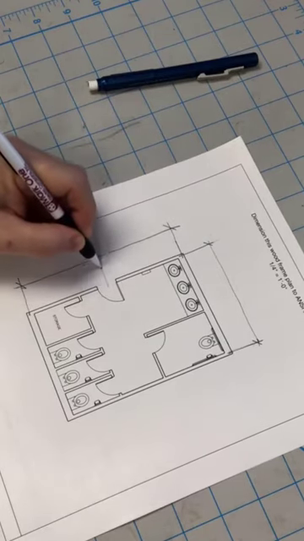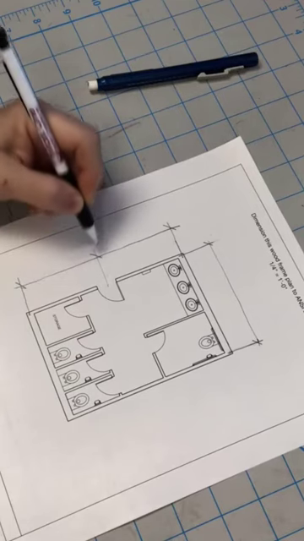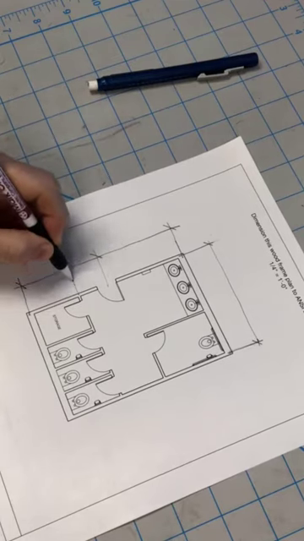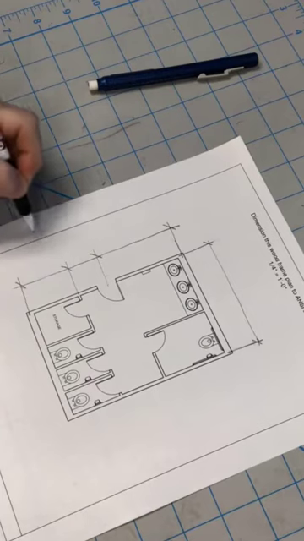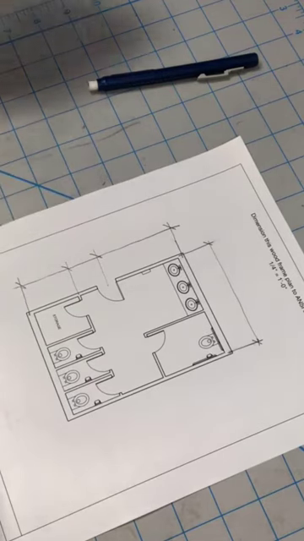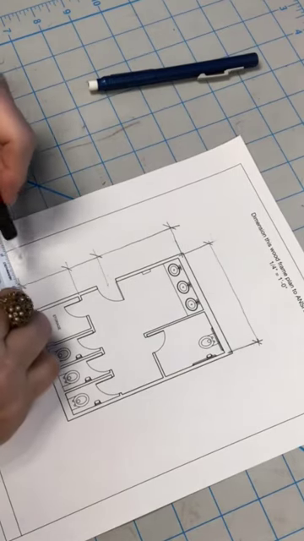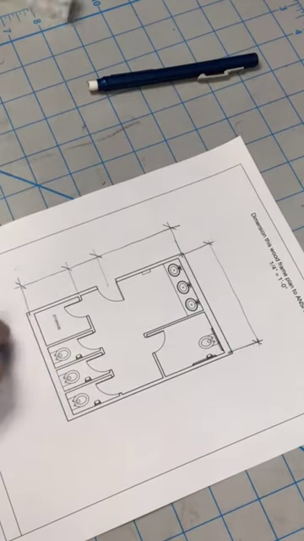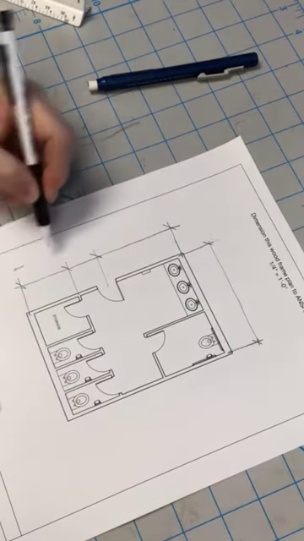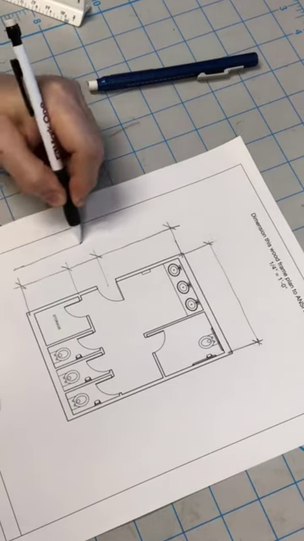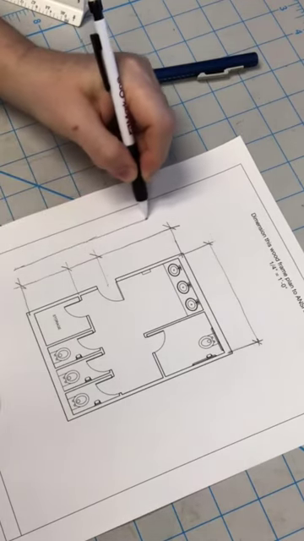Now we'll dimension to the center of the door and then to the center of this wall. Then we draw another stringer 1/2 an inch from the first one, and that is where the overall dimension will go.